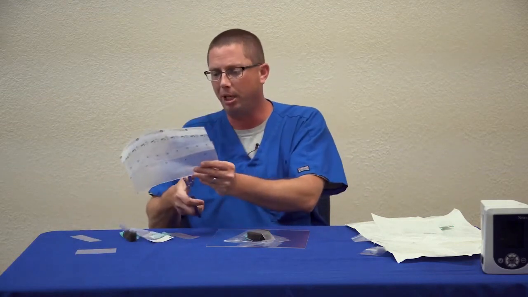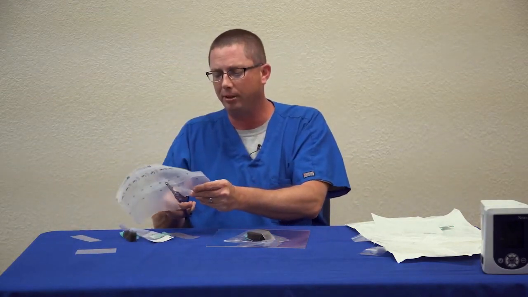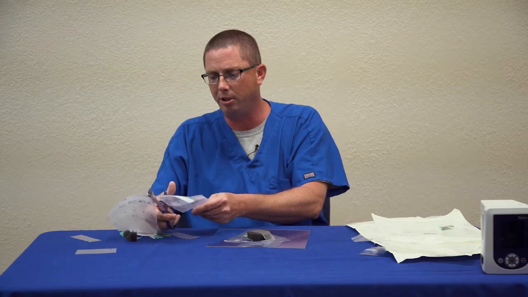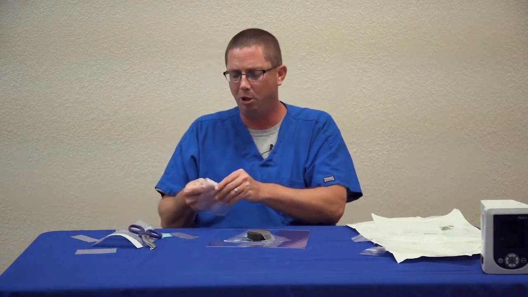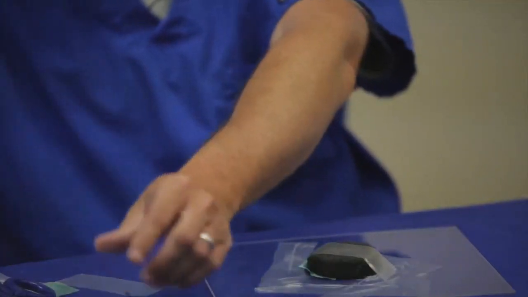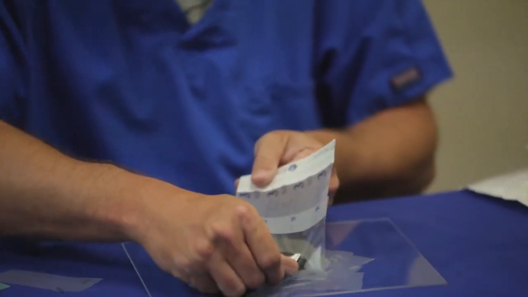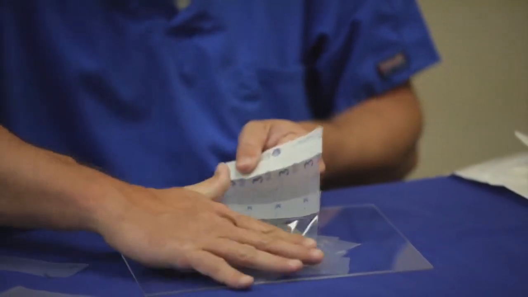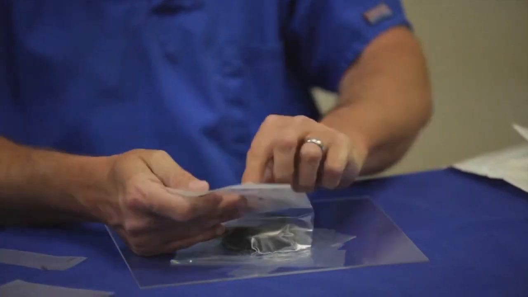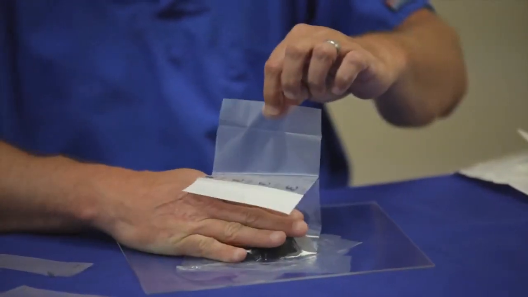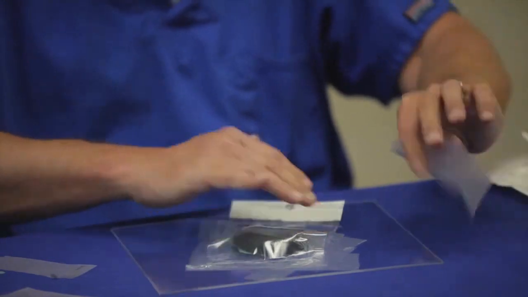So I come back to my drape. I'll cut about a 4-inch piece on this wound simulation. Remove number 1, adhere that to the wound. Again, I'm not pressing on the foam. Remove number 2, walk that over.